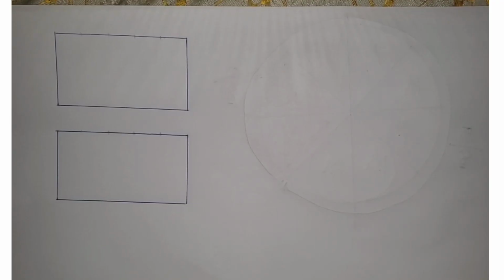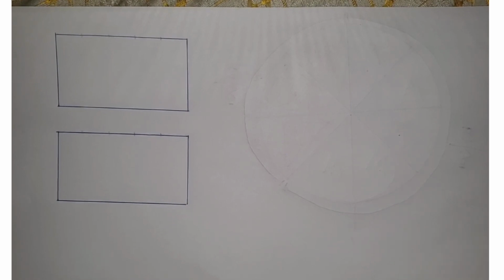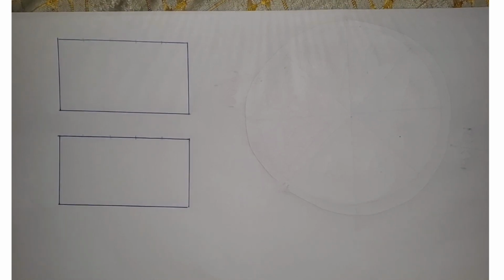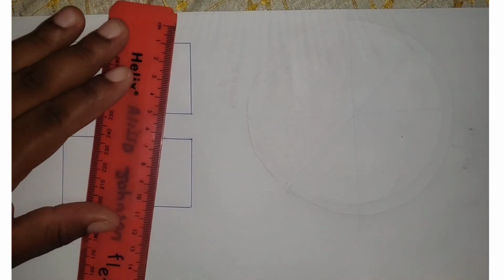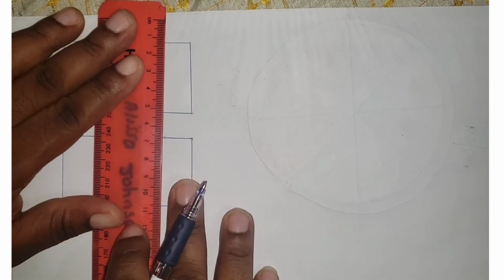So these are the buns that the principal bought, and each bun is cut into fifths. So if a bun is cut into fifths, how many parts does one bun have? 5 parts. Good, because fifths means out of 5. So we're going to cut our first bun into fifths.